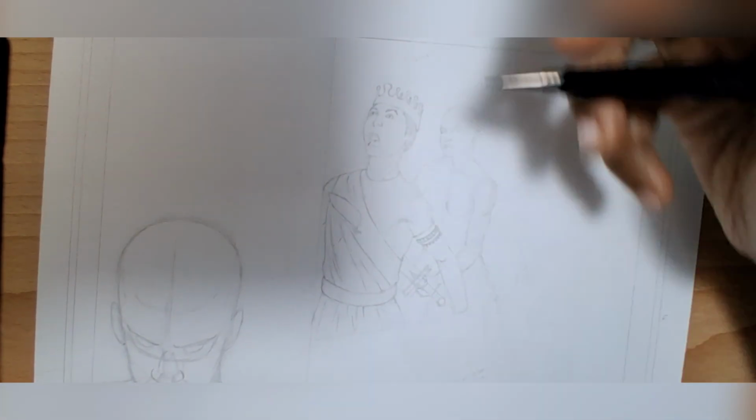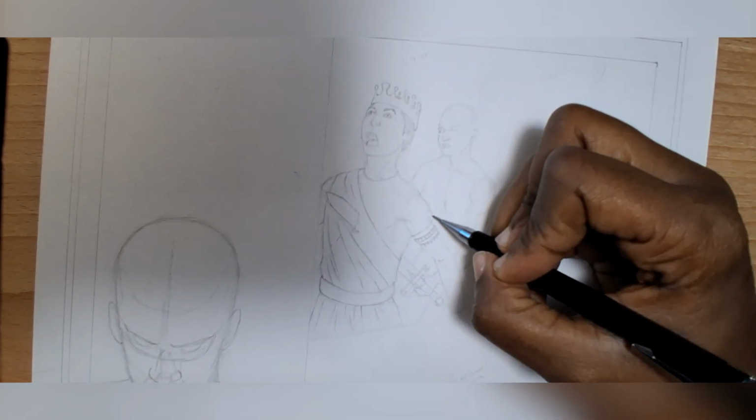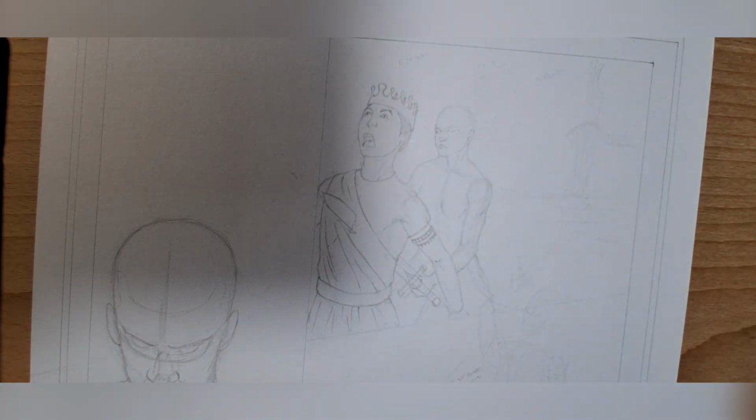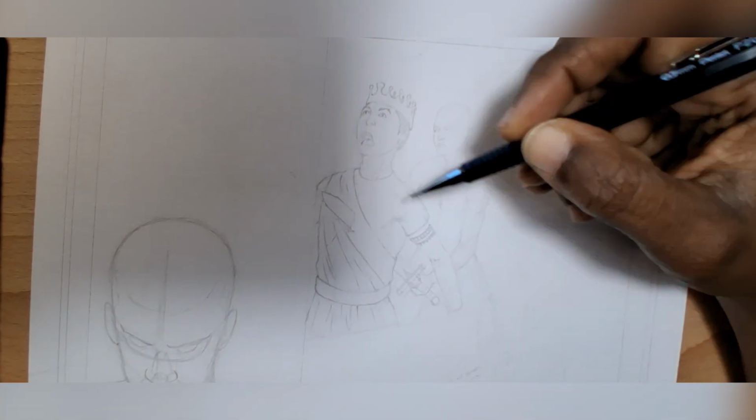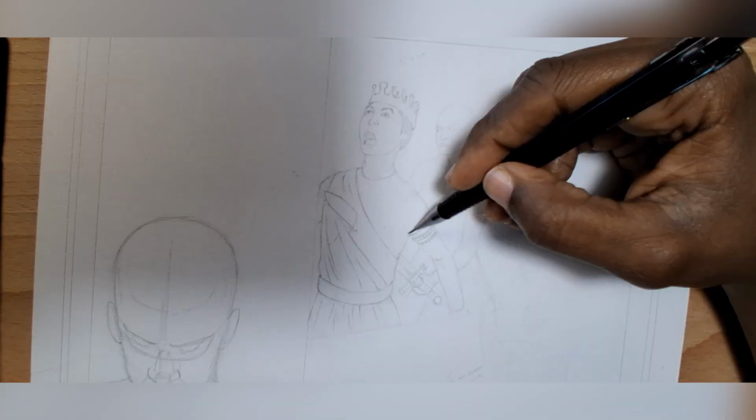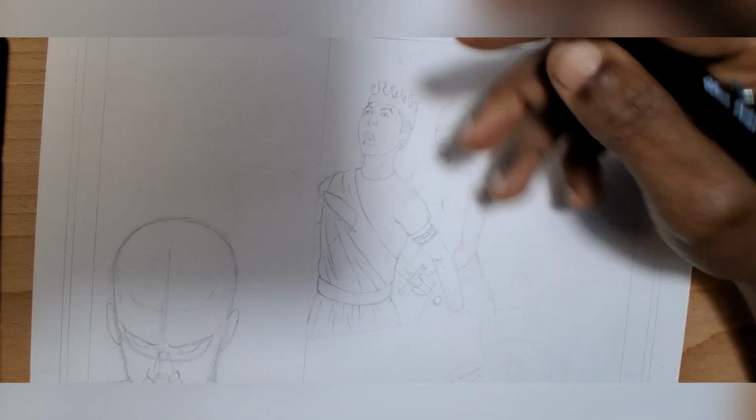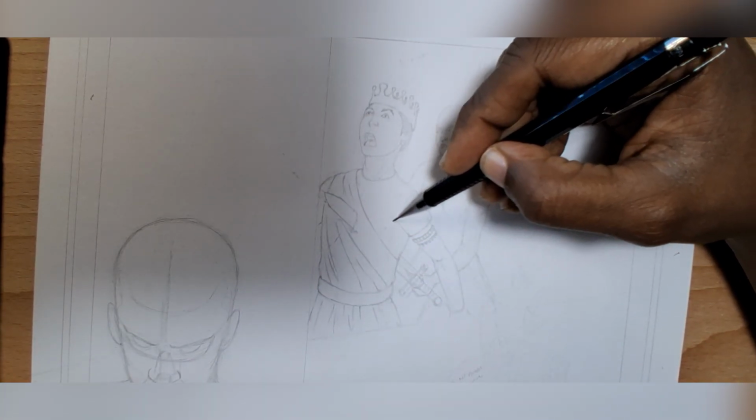You can do that because you already know the basic forms that you need to draw that equate to an ice cream cone with ice cream in it.